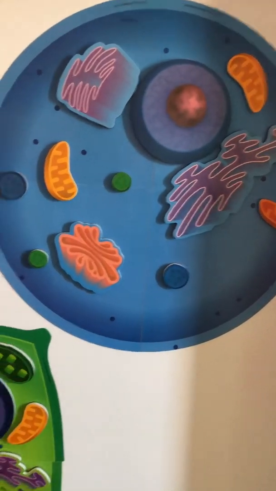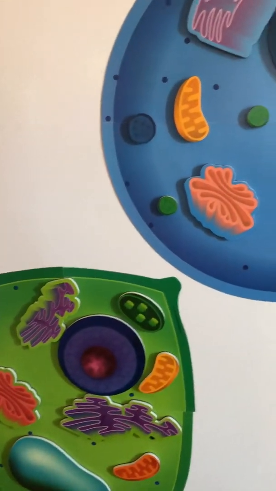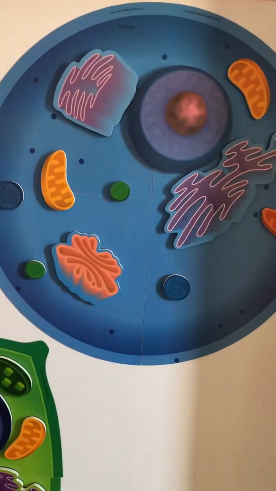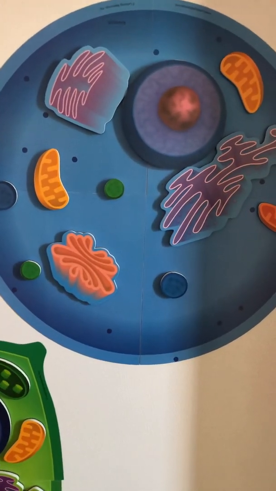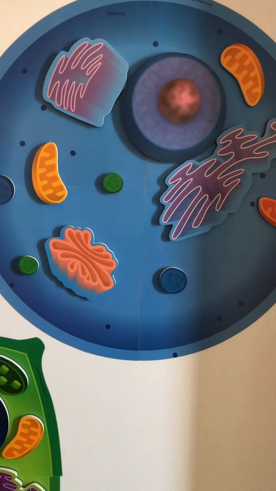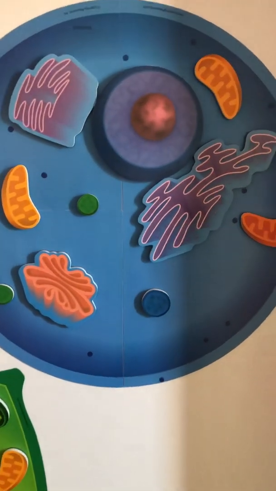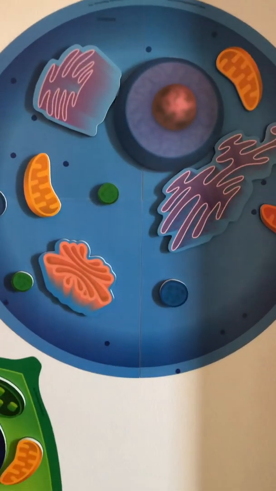I'm going to talk to you a little about our eukaryotic cells. These are typical plant and animal cells. We also have protists and fungi that are eukaryotic cells, meaning that they have a membrane-bound nucleus and a lot of different organelles to them.